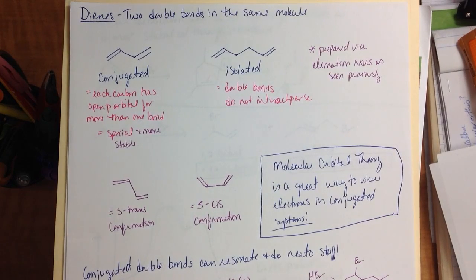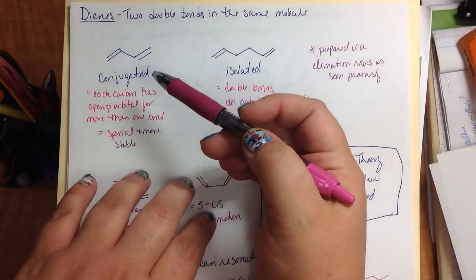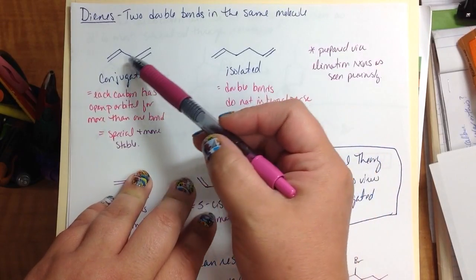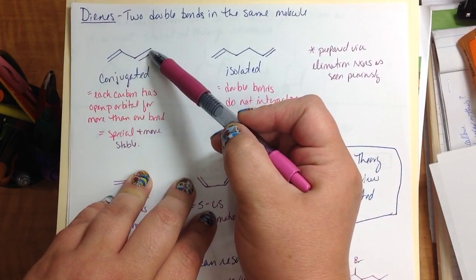Okay, in the next section we're going to focus on looking at how conjugation and dienes and different types of structures with double bonds exist. To begin that, we sort of have to define what it means to be conjugated or an isolated double bond and why that's kind of special. This would be a conjugated system. So it's simply a double bond followed by a single bond followed by a double bond.